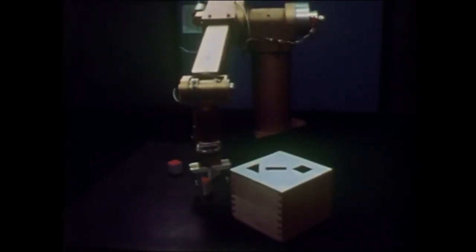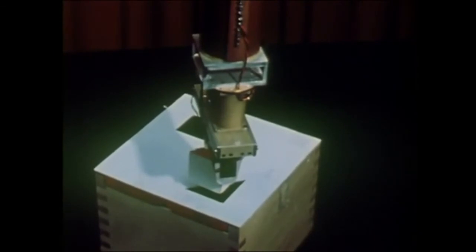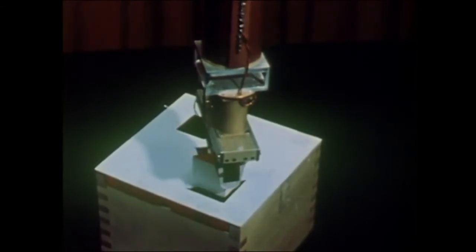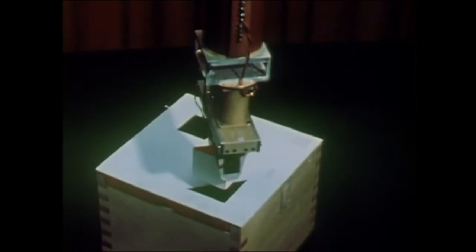A simple extension of these techniques makes possible many complex manipulation tasks. As one example, we see here the system working a child's toy, which requires it to insert each of 3 different objects into its correct hole. The holes are only 1/10 of an inch larger than the objects.